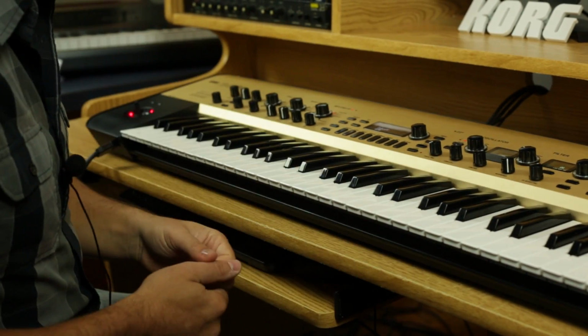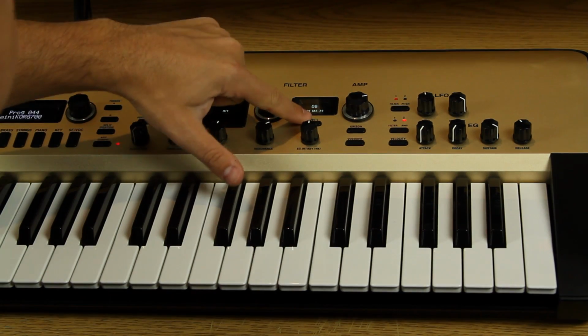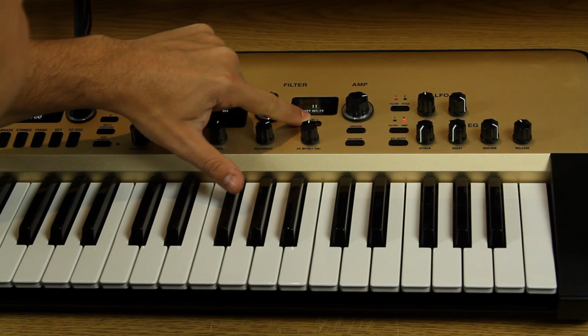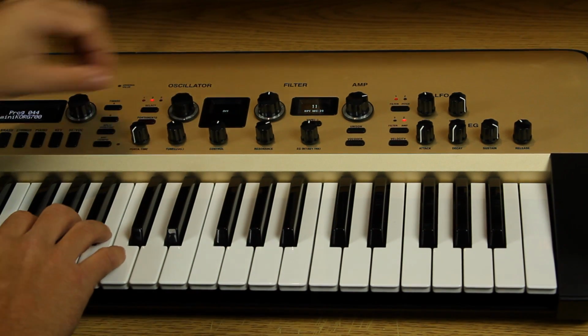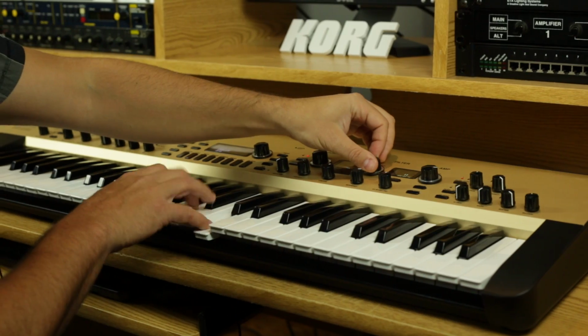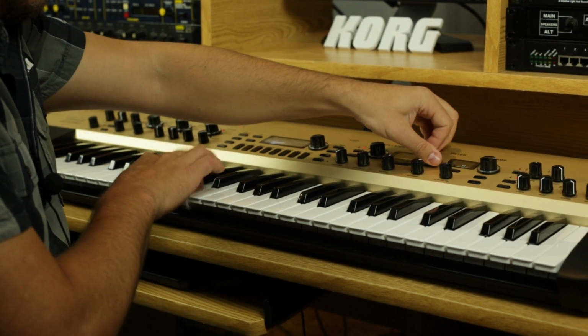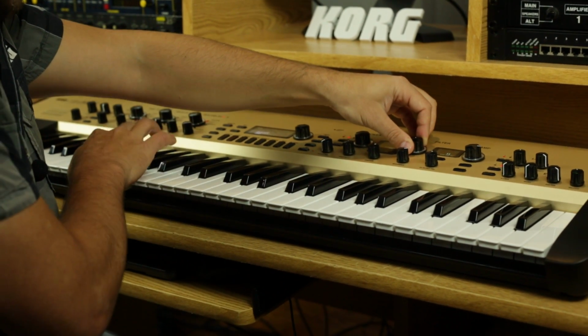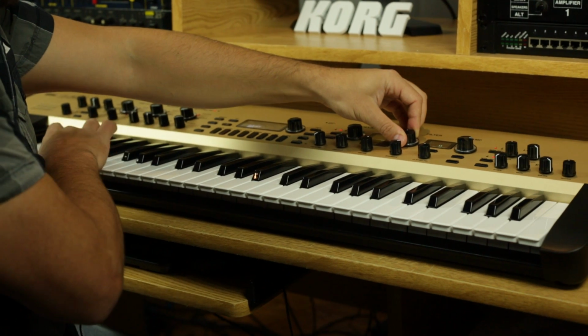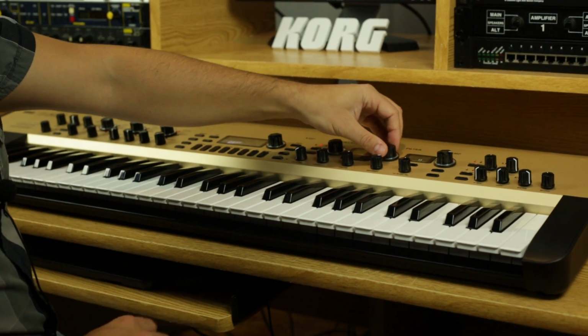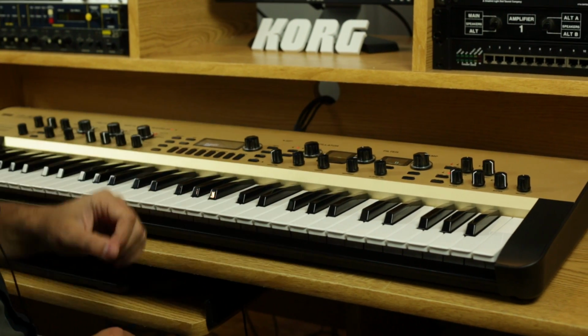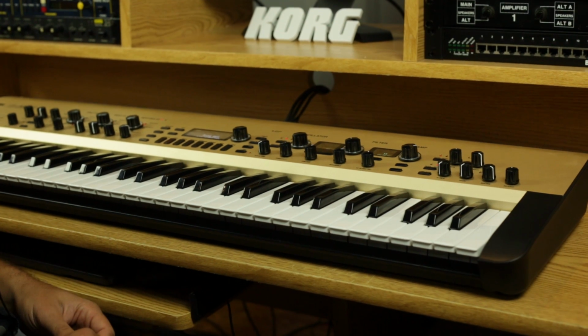I've just reset the sound back to the way it was when it was saved, and what I want to show you is that there's also an MS20 high-pass filter. So it's responsible for that very characteristic squelchy kind of tone that you hear on the MS20.